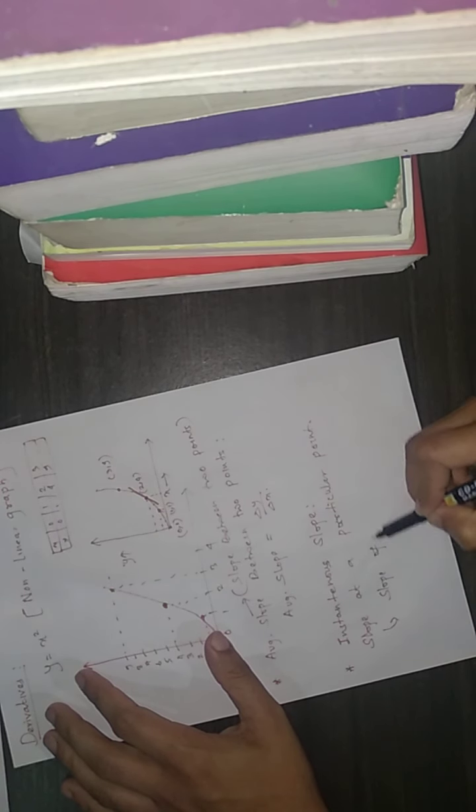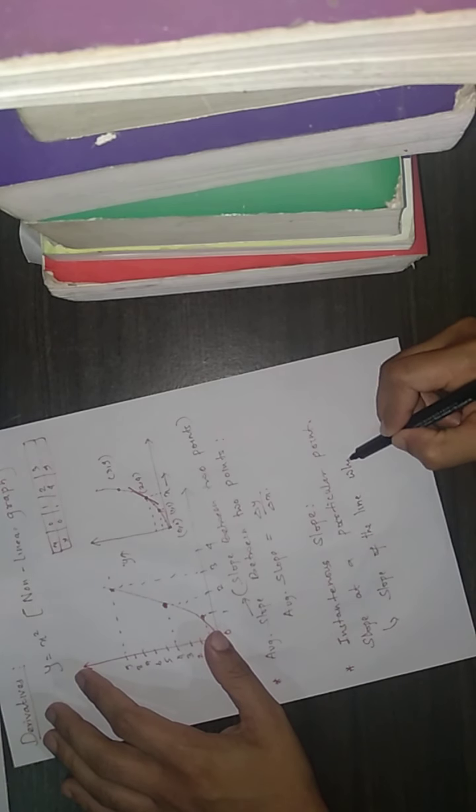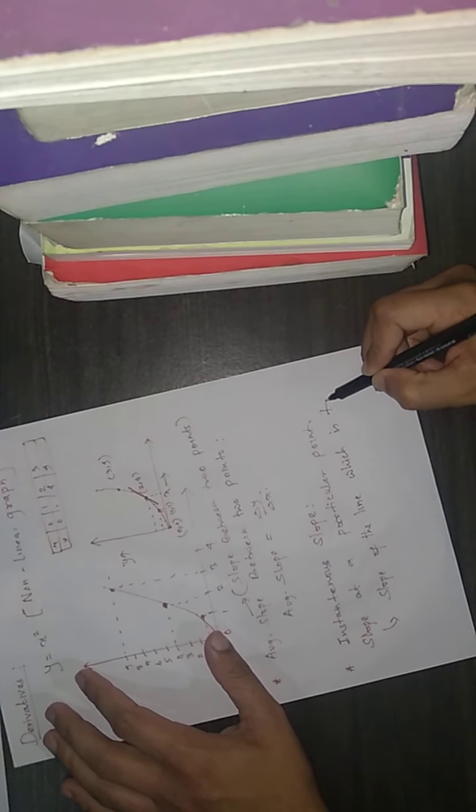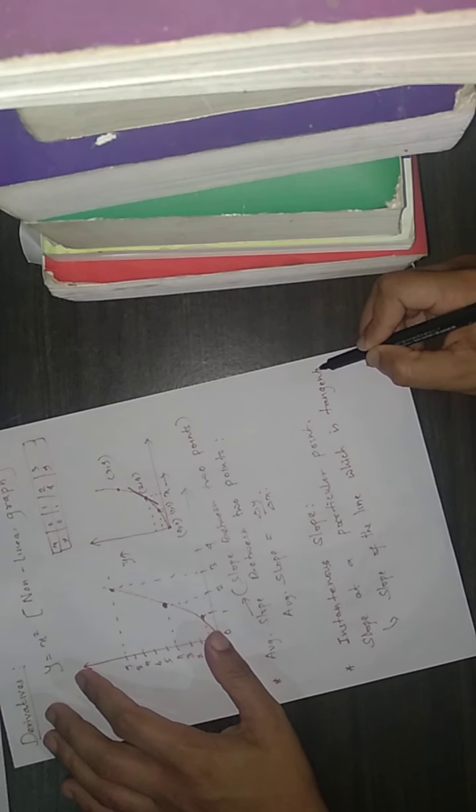Meaning the slope at a particular point is actually the slope of the line which is tangent at that point.